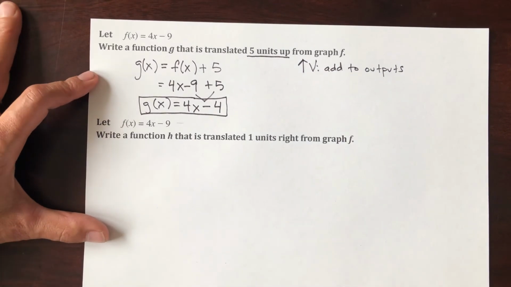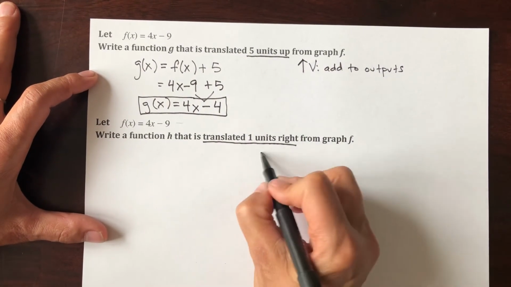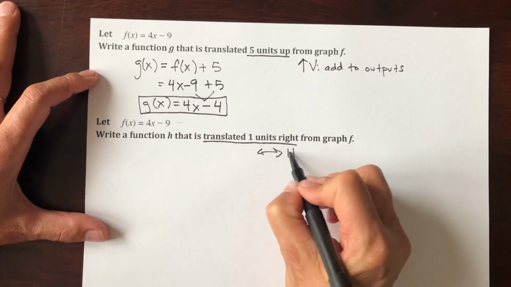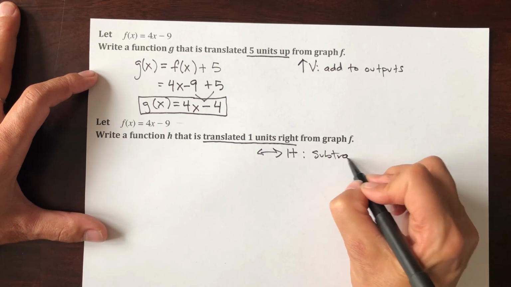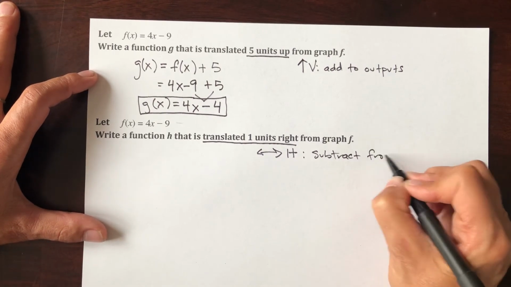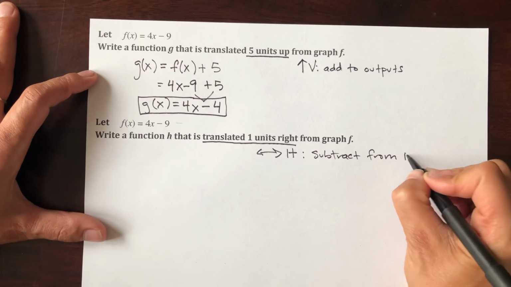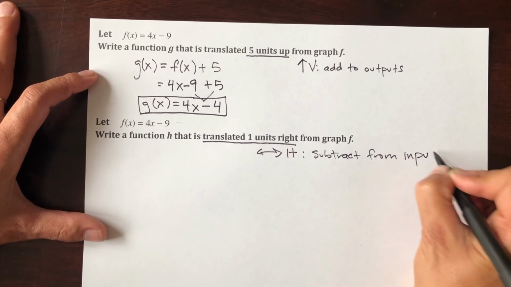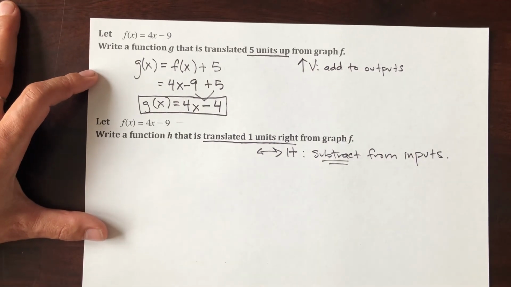Okay, next we're going to translate 1 unit right. So right would be a horizontal shift. And remember, with a horizontal shift, we're going to subtract from the inputs, because horizontal affects the x's. The x's are our inputs. And remember, this is the opposite of where we subtract.